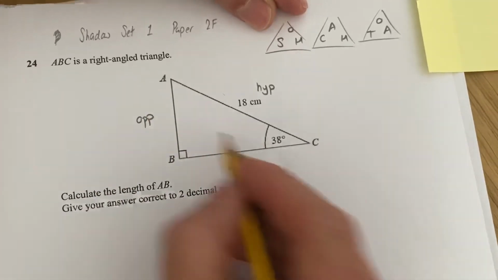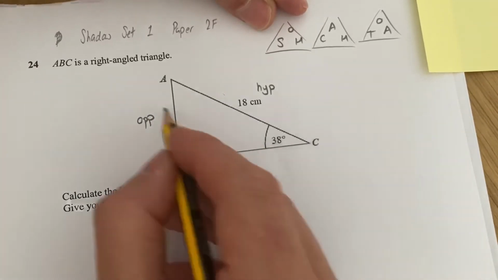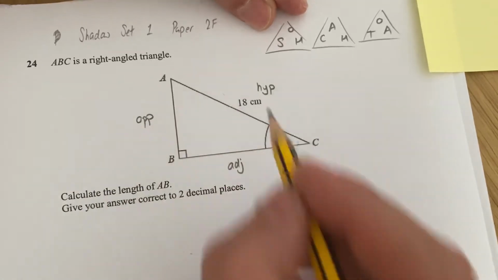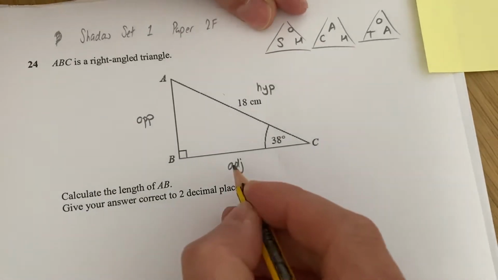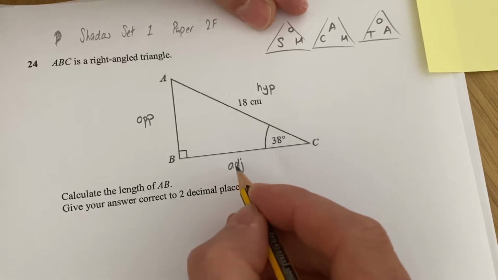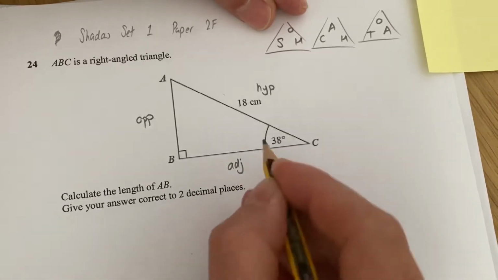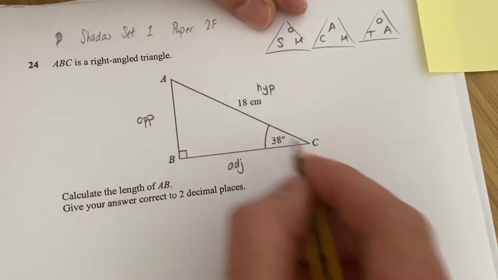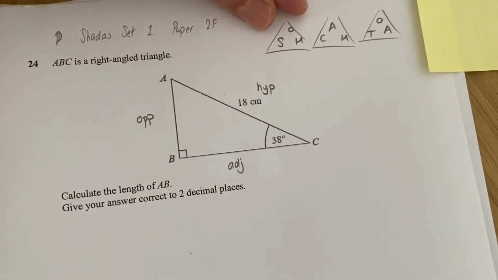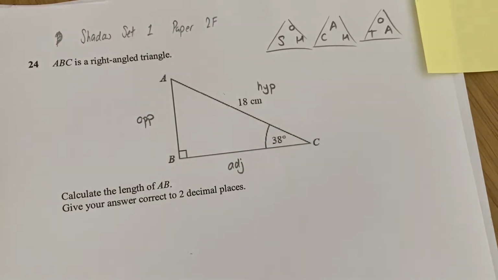Adjacent is another word for next to, and it means it's next to the angle. It's always the one I put on last. Opposite the angle, the longest side is the hypotenuse, and the other one is the adjacent. We've got it labelled up correctly.